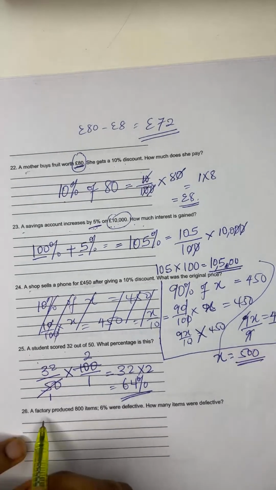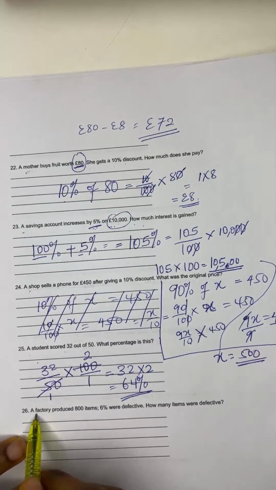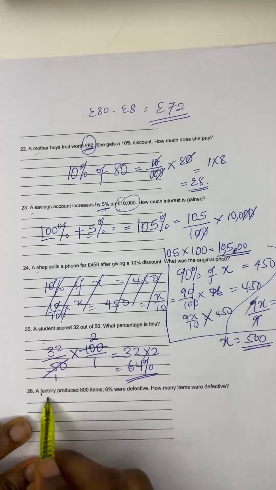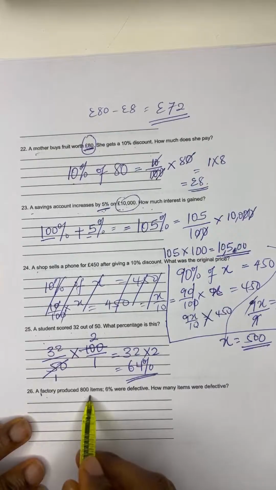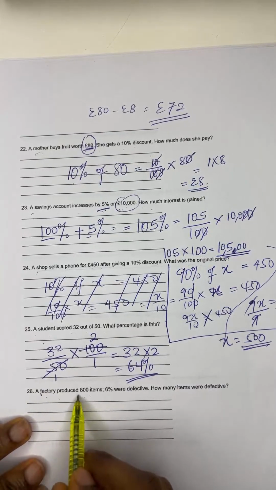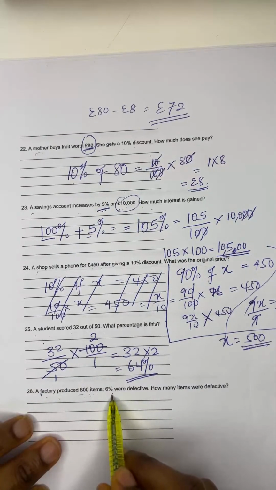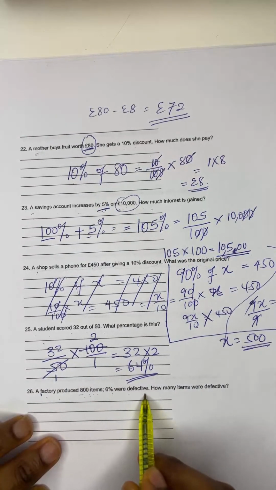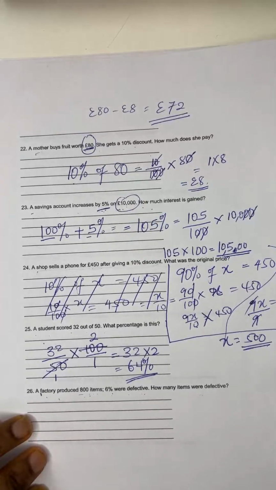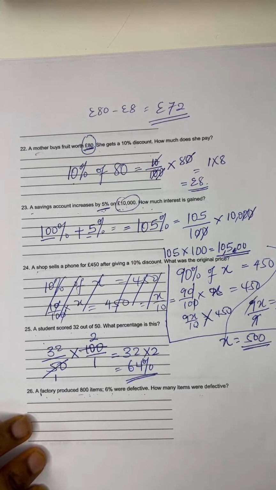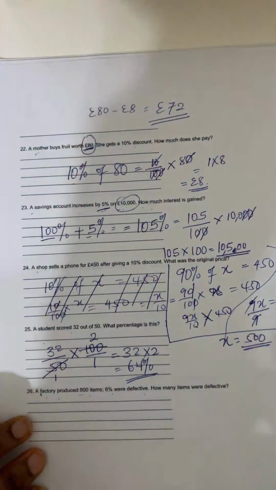Then the next one we have is that a factory produces 800 items. Okay, 6% was defective. How many items were defective? Let's do that together.